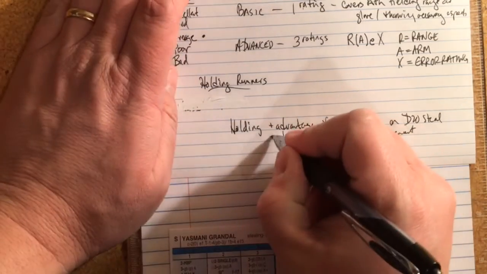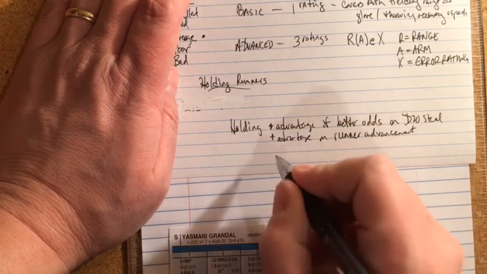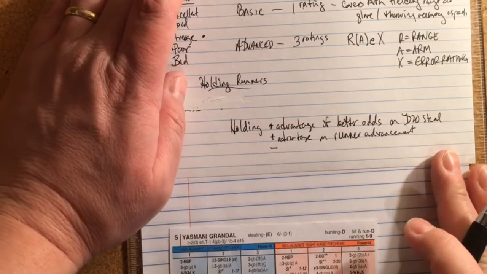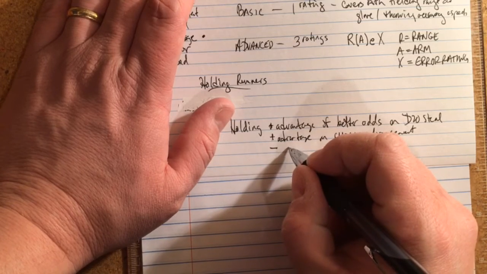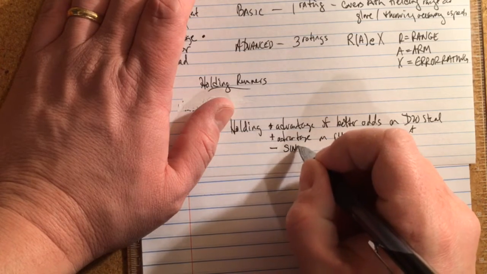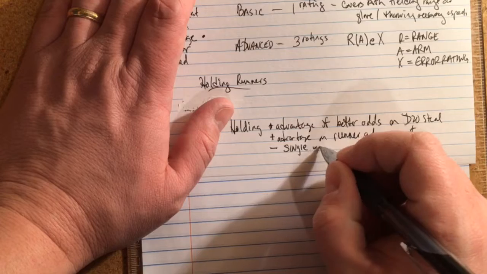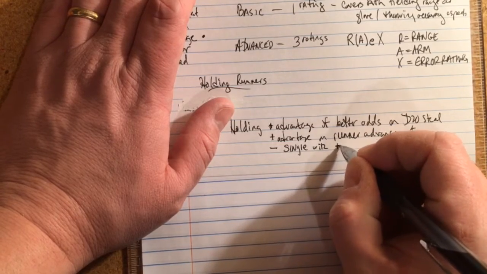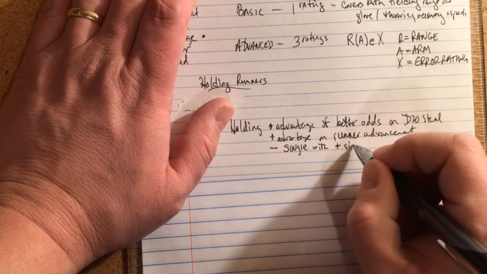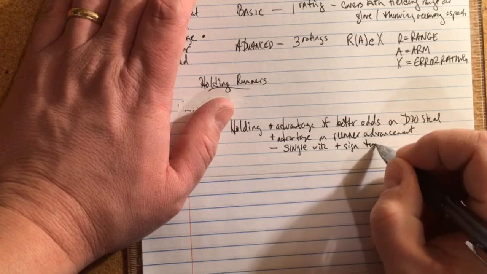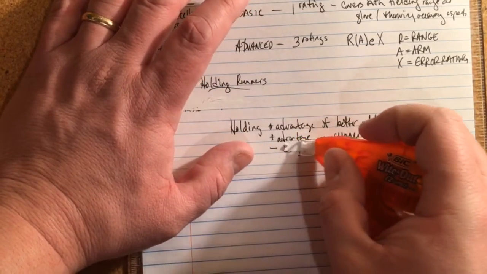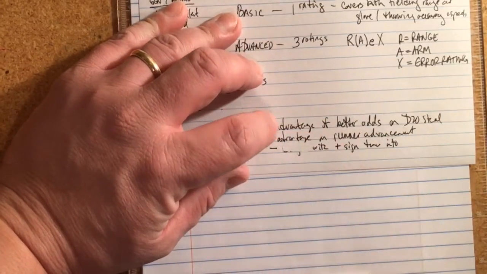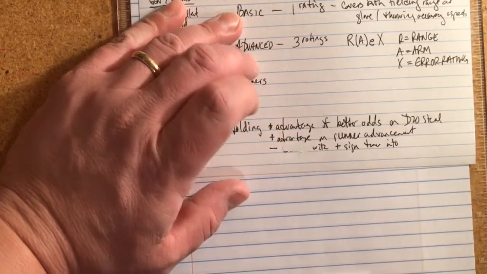Now for every advantage, there's a disadvantage, and the disadvantage is that the single with a plus sign turn into, or wait, that's wrong. Sorry, I'm getting ahead of myself.